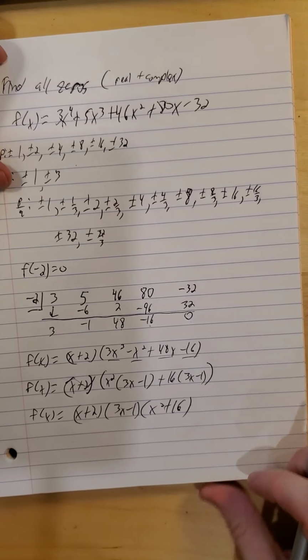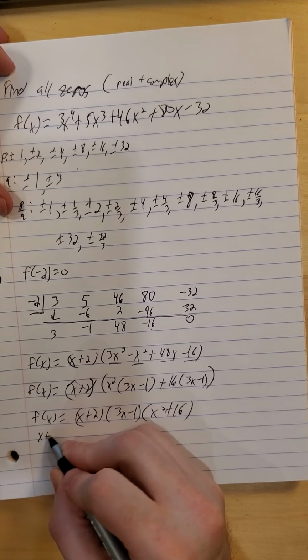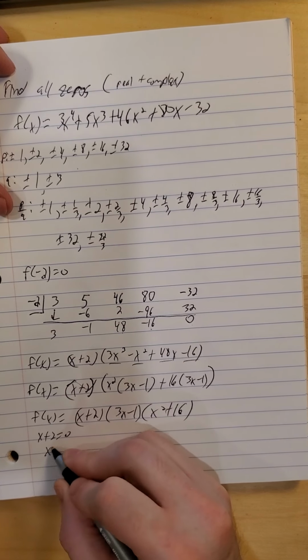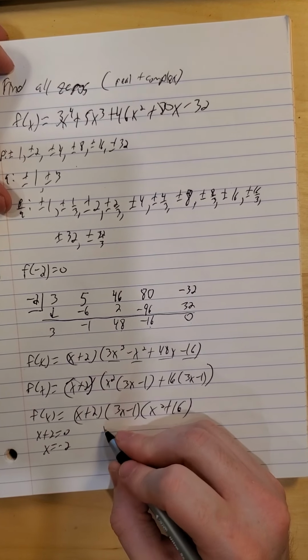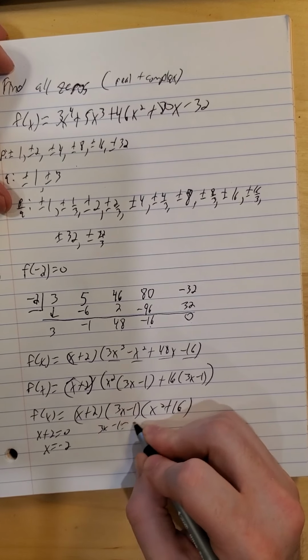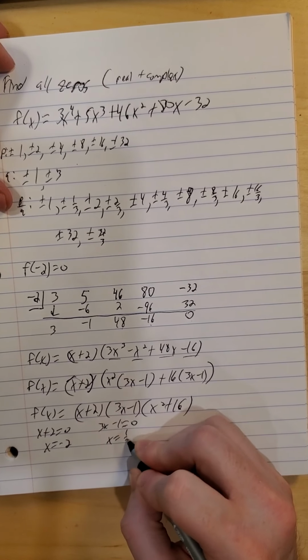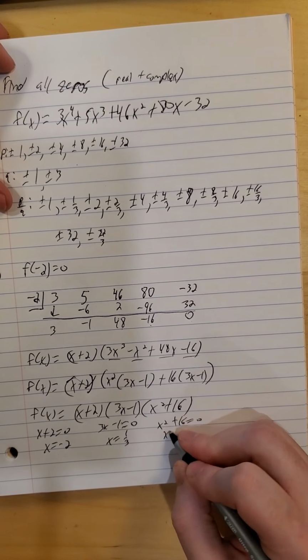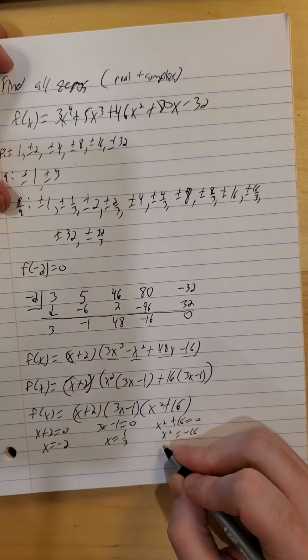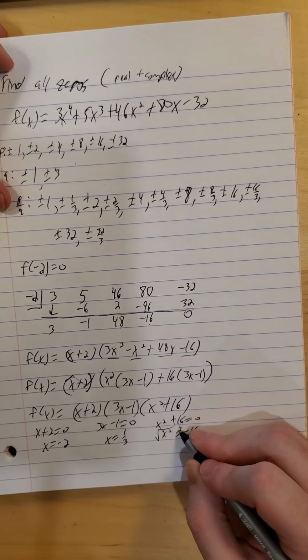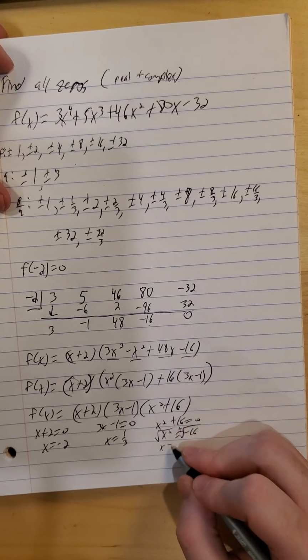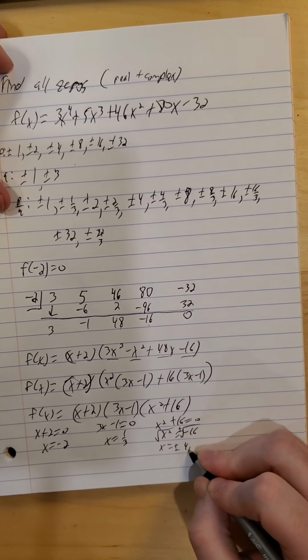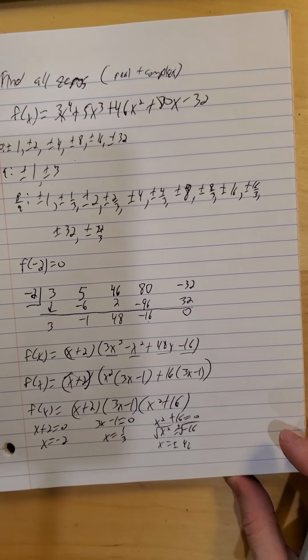So finding all of our zeros, x plus 2 equals 0, so x equals negative 2. 3x minus 1 equals 0, so x equals 1/3. x squared plus 16 equals 0, x squared is negative 16, square root both sides, plus or minus on the side with the constant, x equals plus or minus 4i, so there's our 4 zeros.